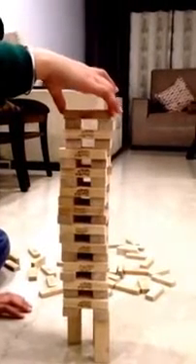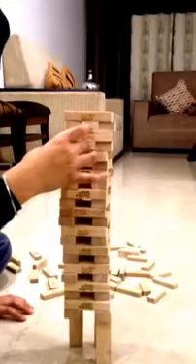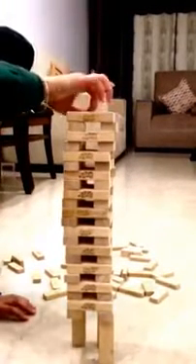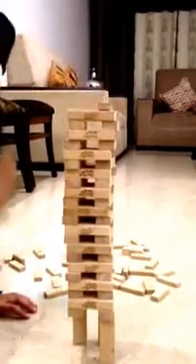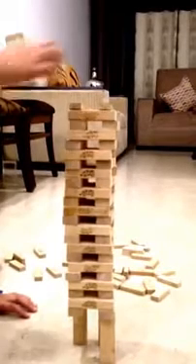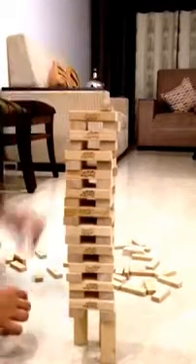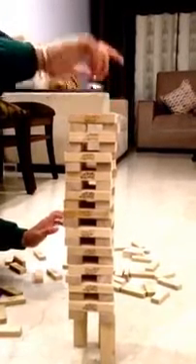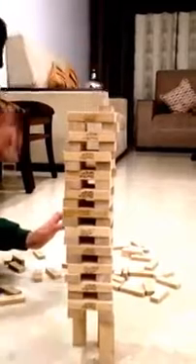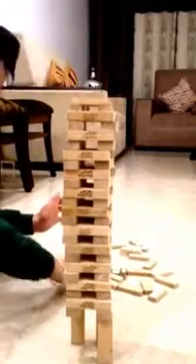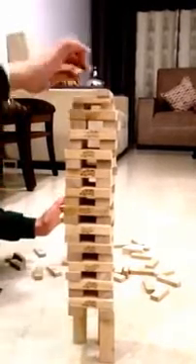Okay. I want to make 20. Please don't fall. Please. Only 20. Please don't fall. Okay, once again. We have to keep bigger, then smaller, then smaller, then smaller.